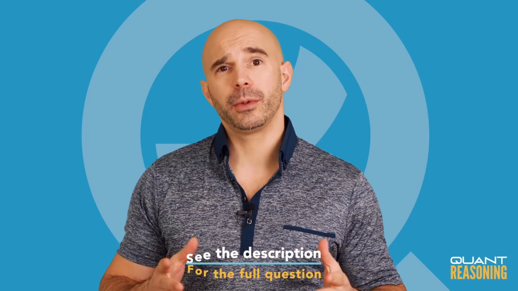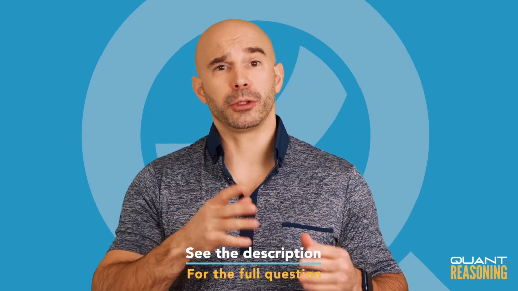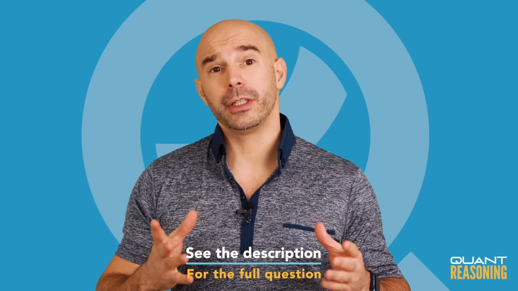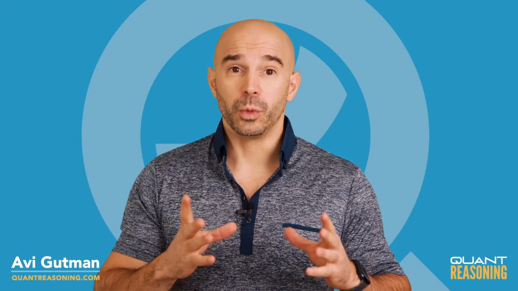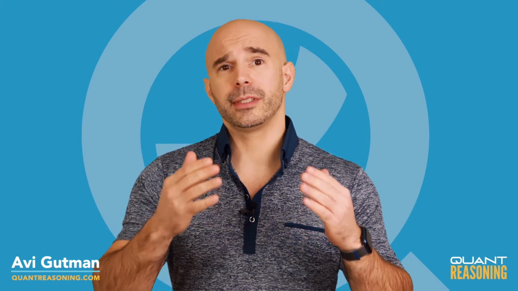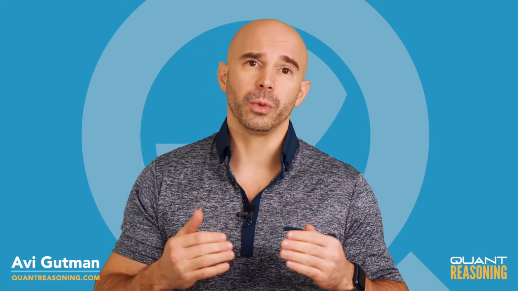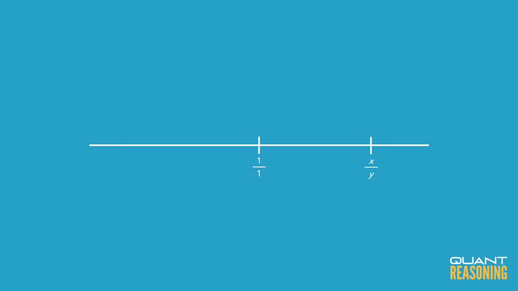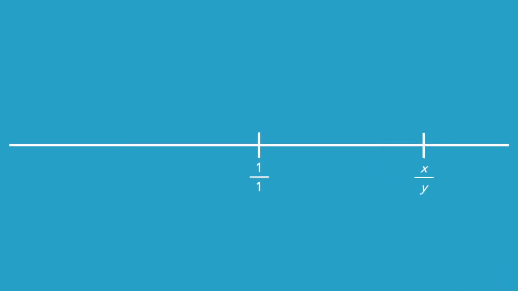For this data sufficiency question, I'm going to spare you the algebraic solution, which you can find easily by Googling it. And I'm just going to give you a way to think about this by reasoning. So what they're asking is, what happens to the ratio x over y when we increase both the top and the bottom by 1? In other words, we're mixing two ratios here, a ratio of x to y with a ratio of 1 to 1.